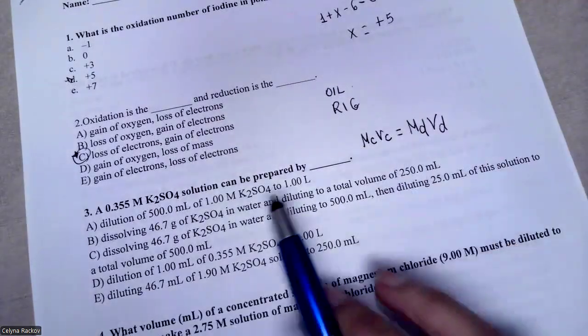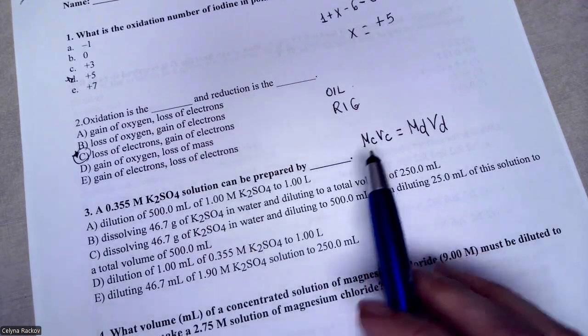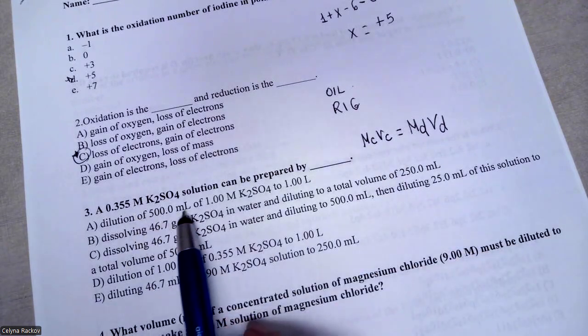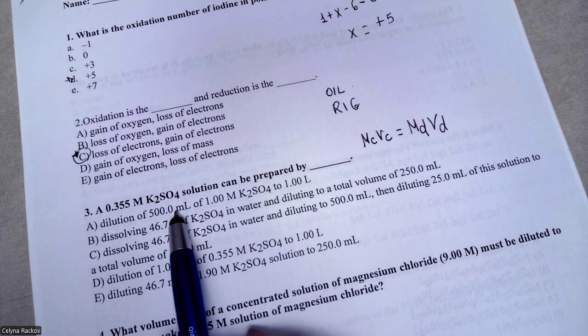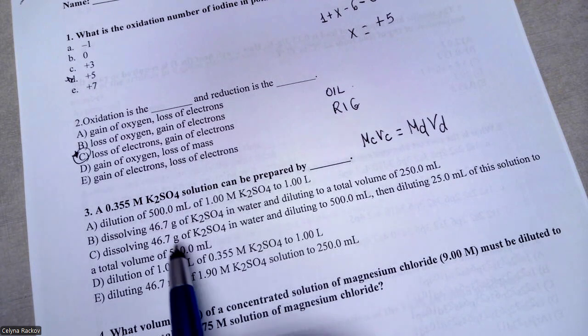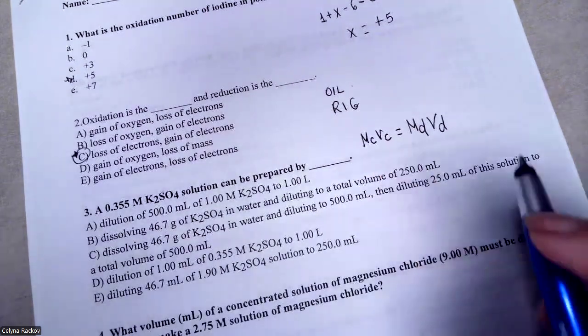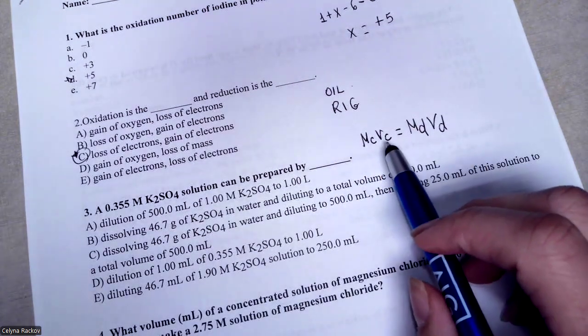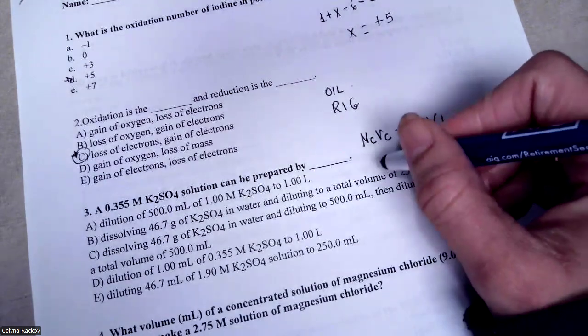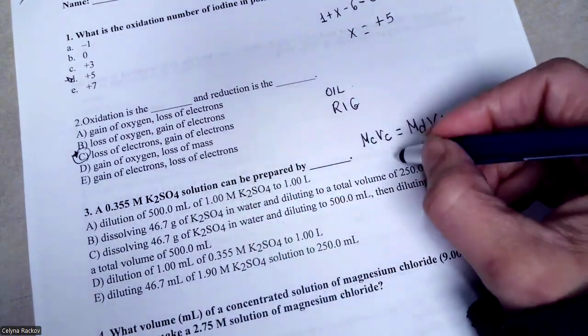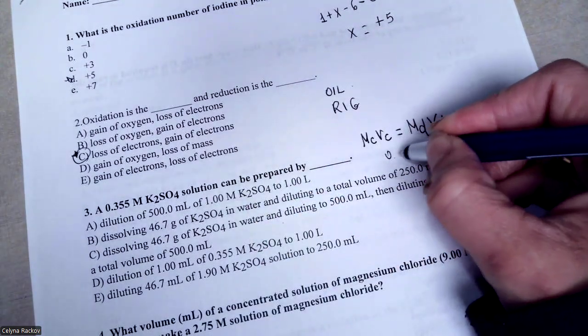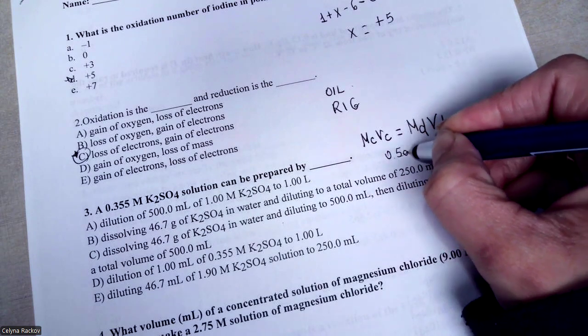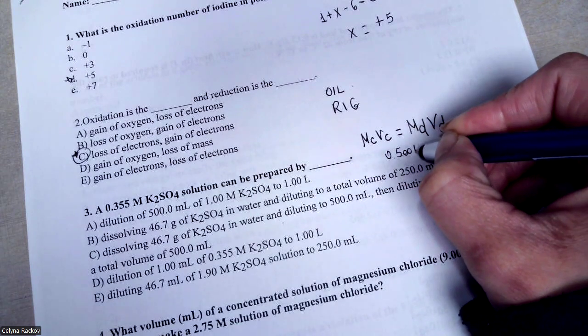Now let's figure out which one is which. So a dilution of 500 milliliters, that means this one here will be your volume from the concentrated solution. I'm going to convert to liters, so 0.500 liters here.